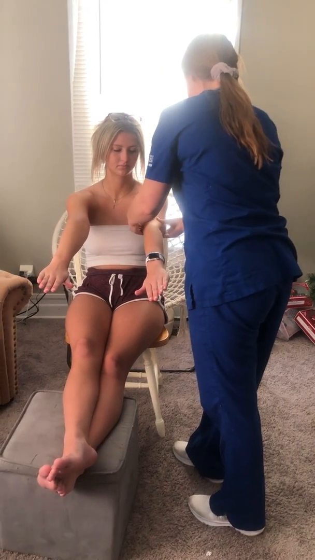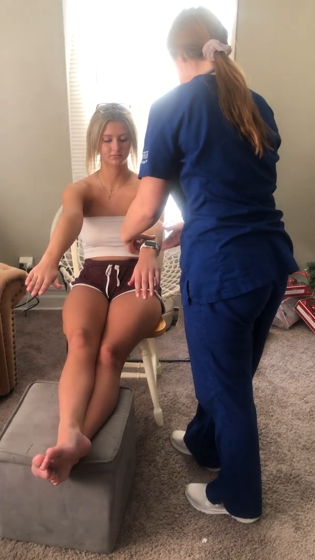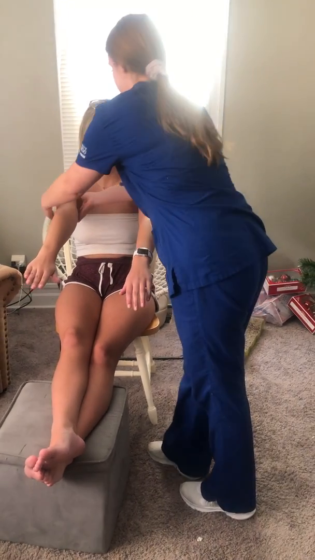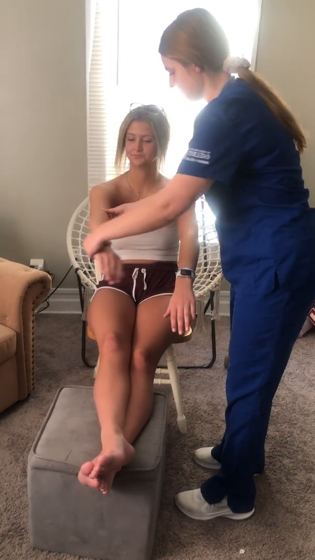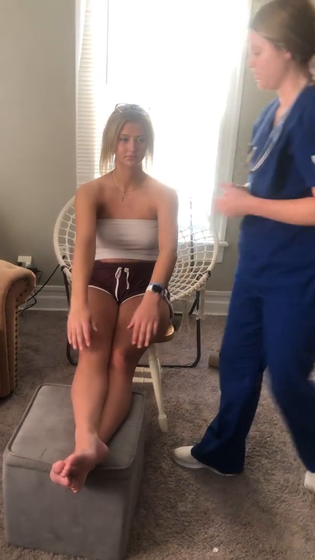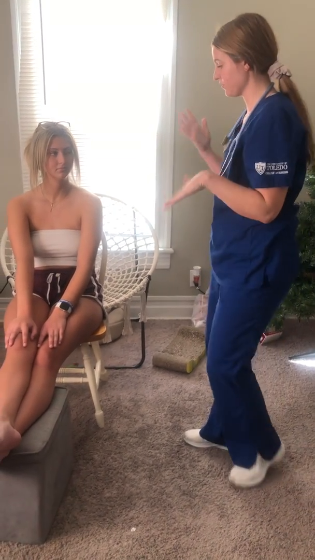Move your joint. Any pain? Any pain? Mm-mm. All right, and there was no edema or joint pain, and I could feel that her temperature was normal. So after her arms, we are going to start to look at her chest.